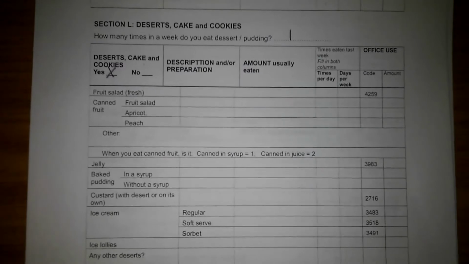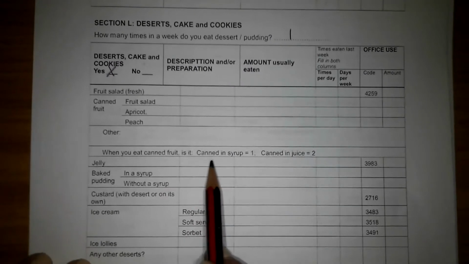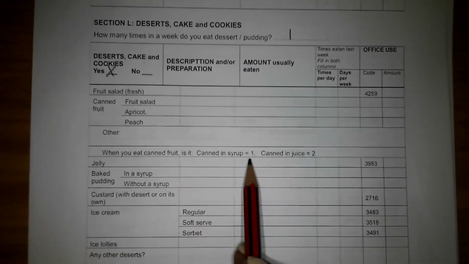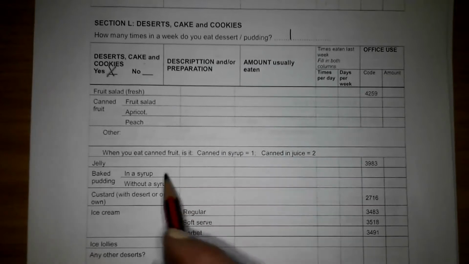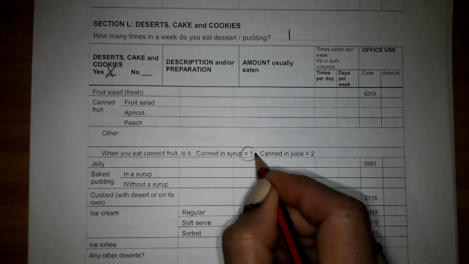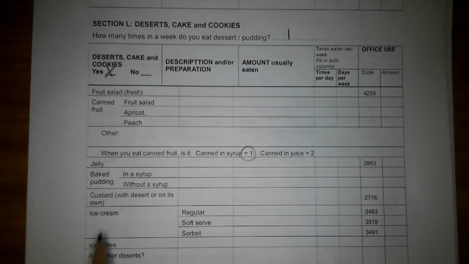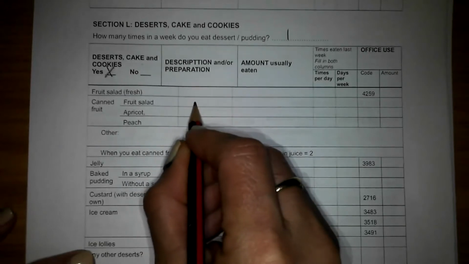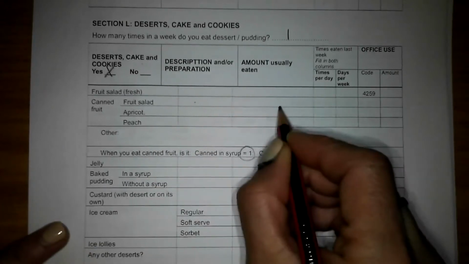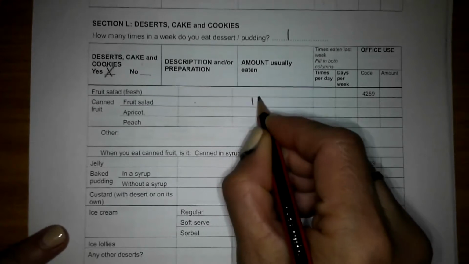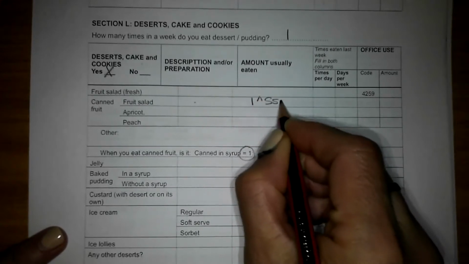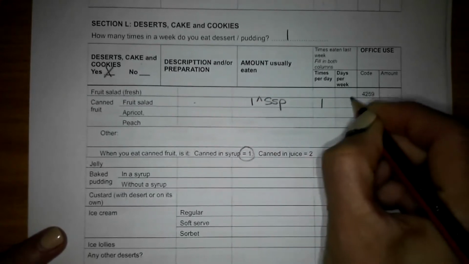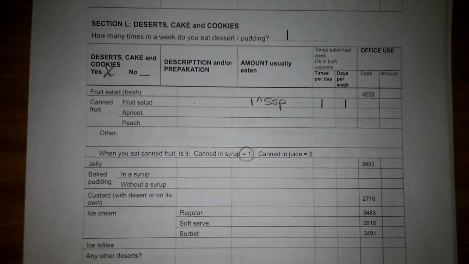And then also remember, was it canned in syrup or was the fruit canned in juice? So say it was canned in syrup, and it was a fruit salad and it was canned. And say you had 1 heaped serving spoon, and it was once and one time.